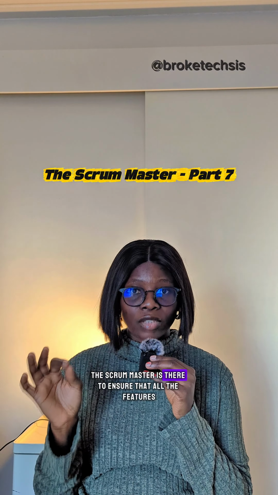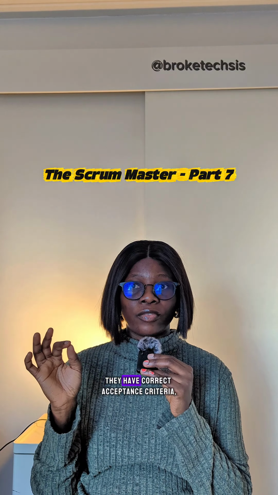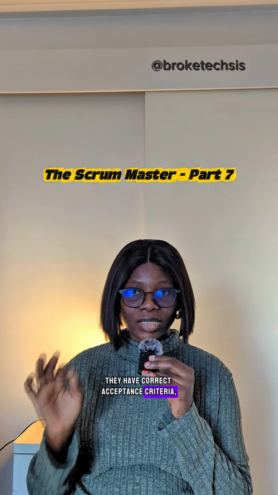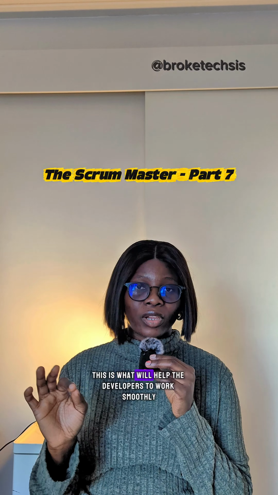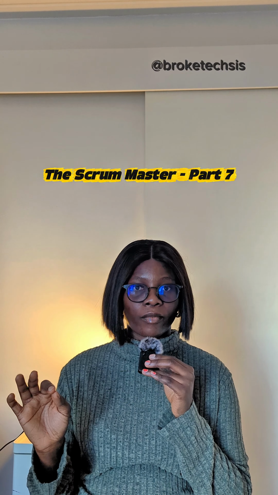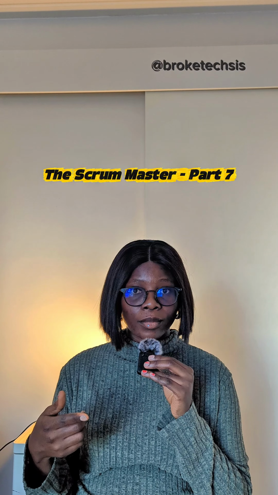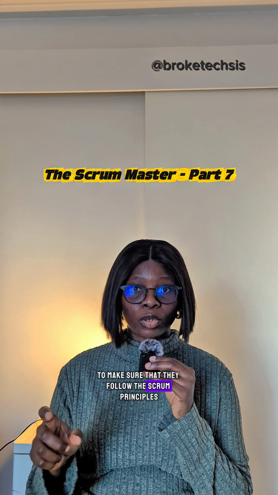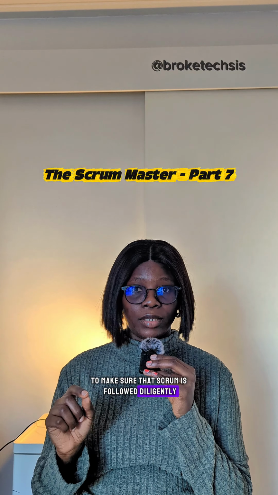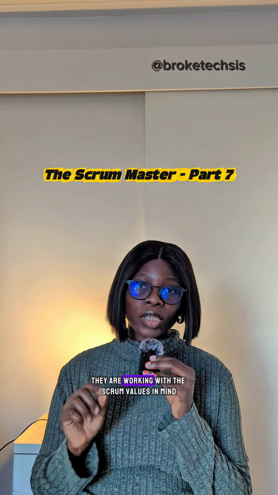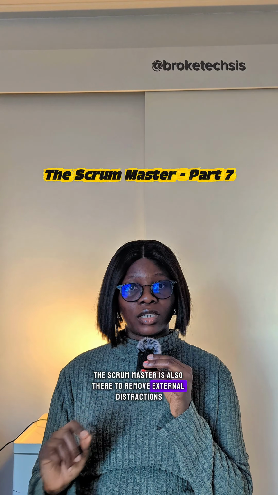The Scrum Master is there to ensure that all the features and all the tasks are well described, they have correct acceptance criteria, and there is a clear definition of done. This is what will help the developers to work smoothly. The Scrum Master is also there to coach and train the team, to make sure that they follow the Scrum principles, that Scrum is followed diligently, and that they work with the Scrum values in mind. The Scrum Master is also there to remove external distractions.